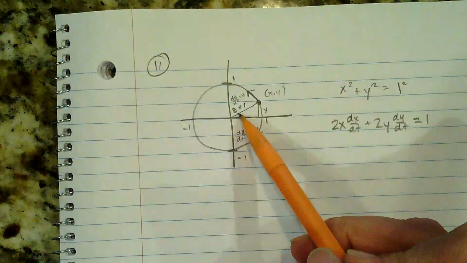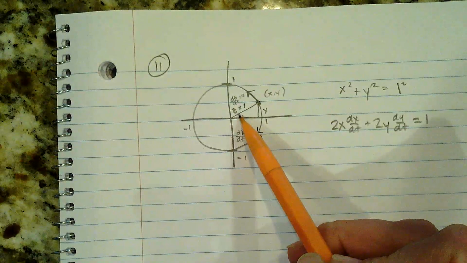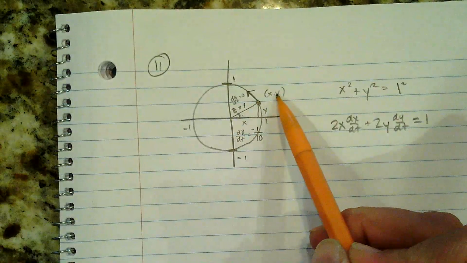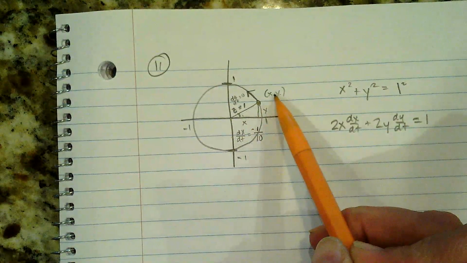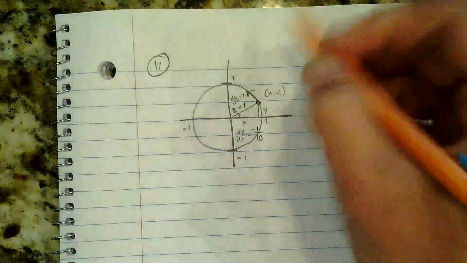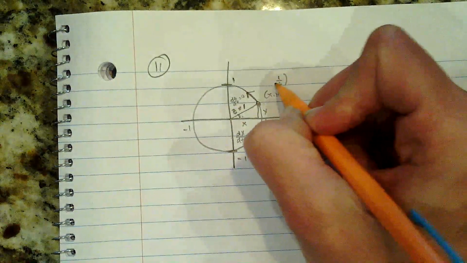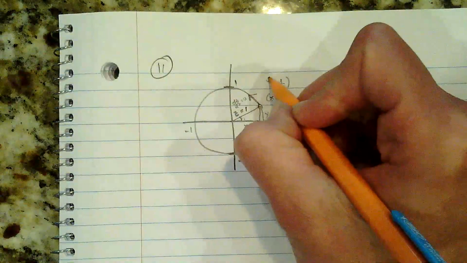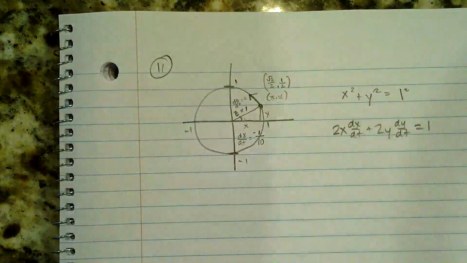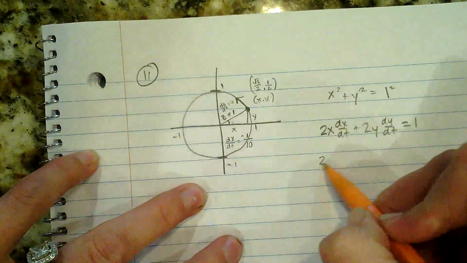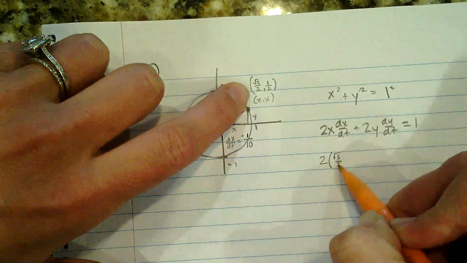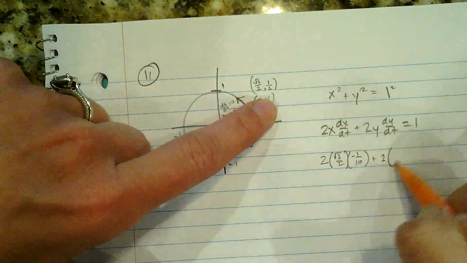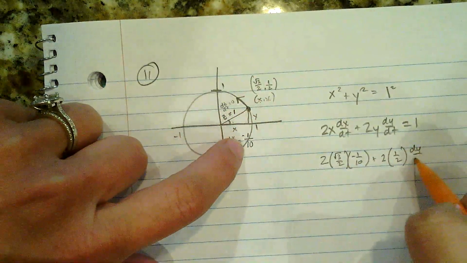So at the moment that it reaches pi over 6, your y is the sine. So the sine of pi over 6, the sine of 30, is a half. And your x is your cosine. So the cosine of 30 is root 3 over 2. So 2x is root 3 over 2, dx dt is negative 1/10, plus 2y is a half, and dy dt is what we're looking for.